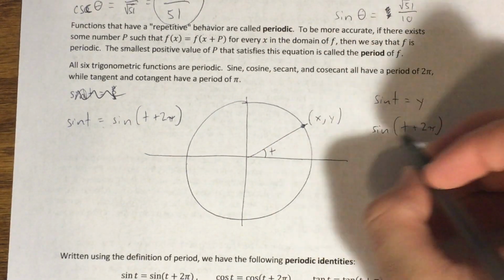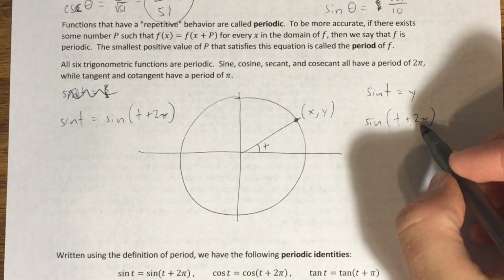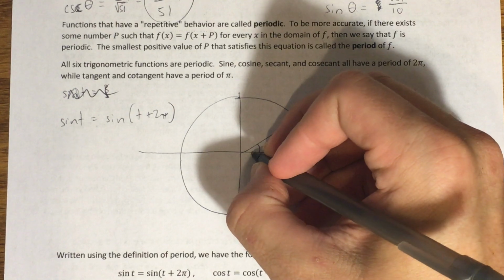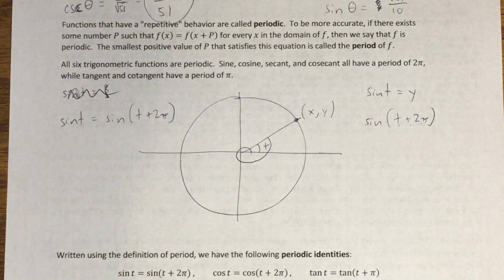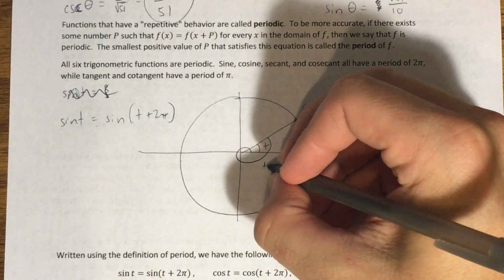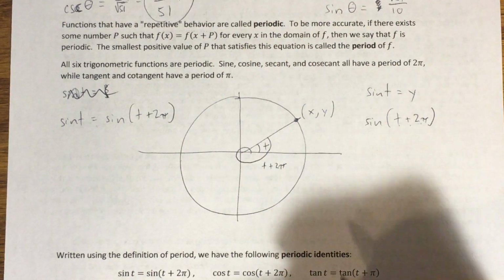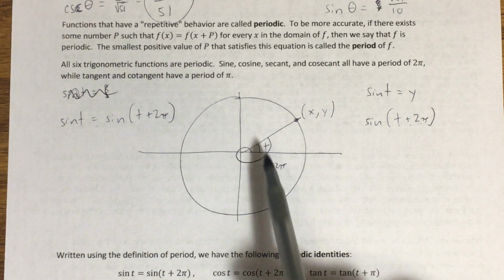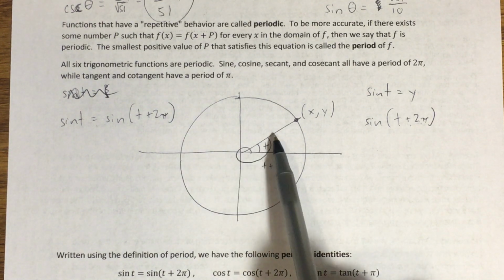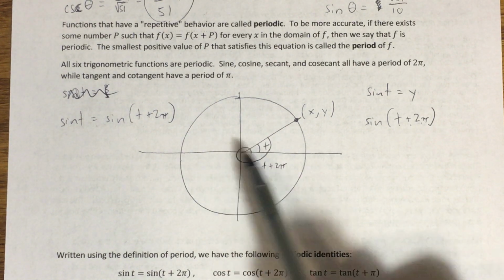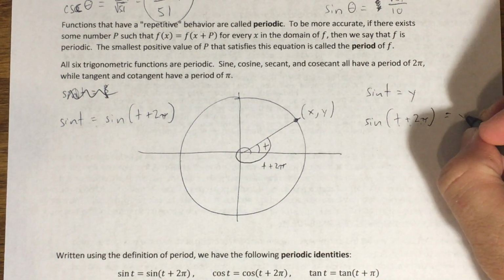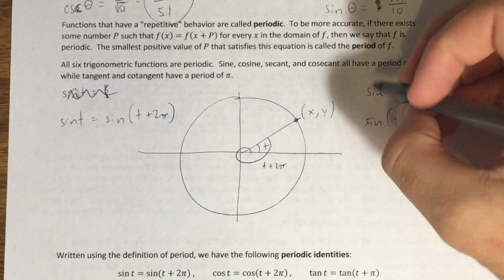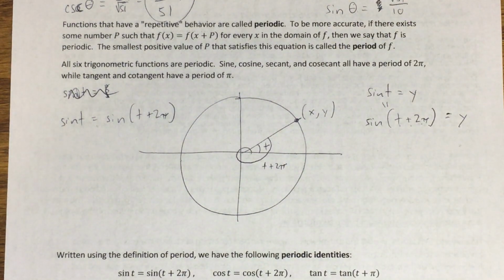Well, if I'm already at angle t, and if I add 2 pi to that, we know that that creates a full revolution around the unit circle coming back to the angle t. That would be t plus 2 pi right there. But because we added one full revolution, all that did was take us back to the same terminal side, which determines the same point on the unit circle, which means the sine should still be y, same value. So these two things are equal to each other. That's what that means.